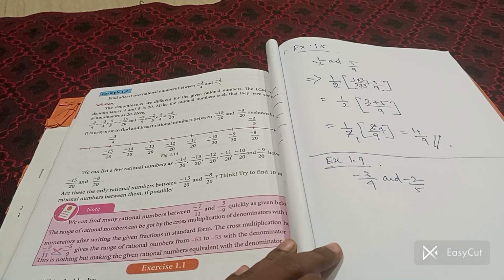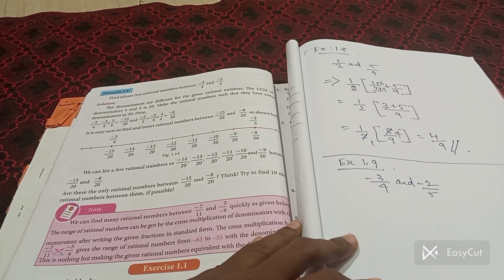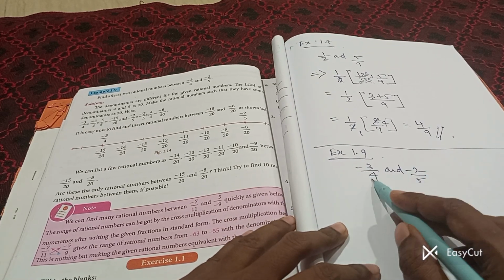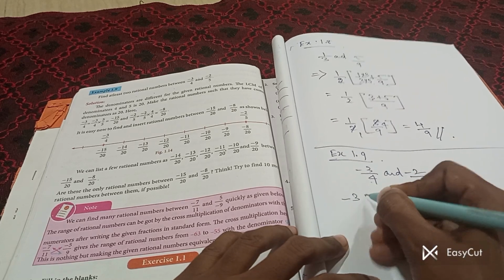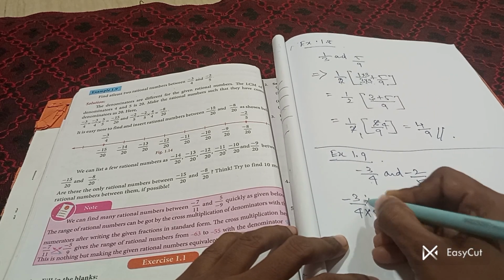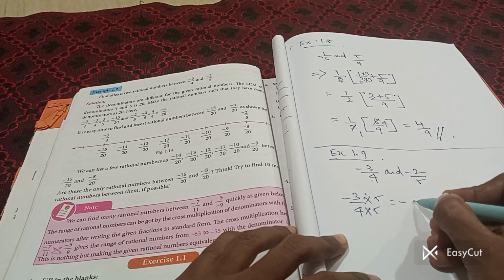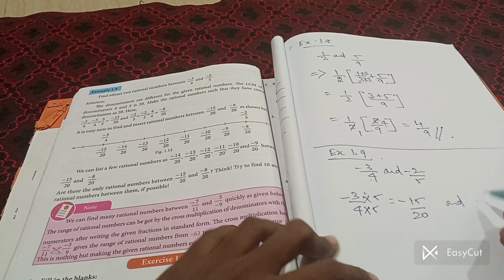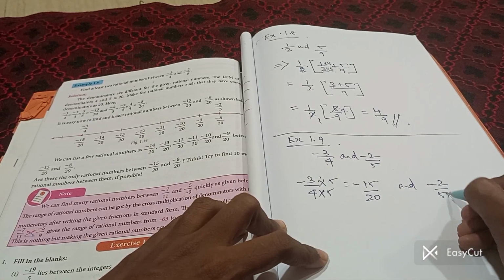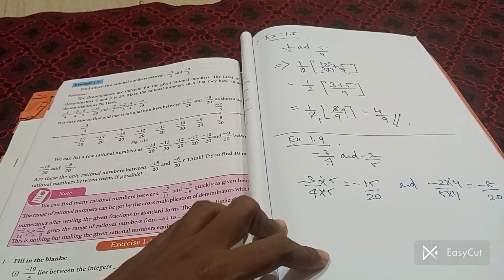Okay, so when you find this, the denominators are different. So first we have to take the LCM. What will be the LCM? 4 fives are 20. So minus 3 by 4, multiplied by 5 on the top and bottom, becomes minus 15 by 20. And for minus 2 by 5, we multiply by 4, so it becomes minus 8 by 20.